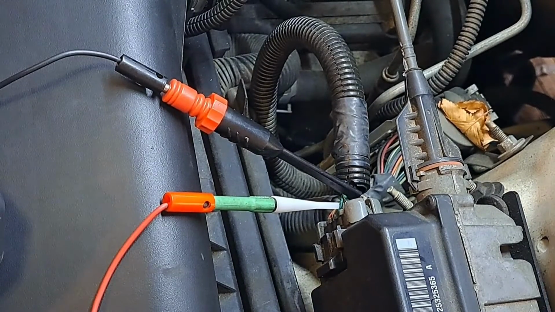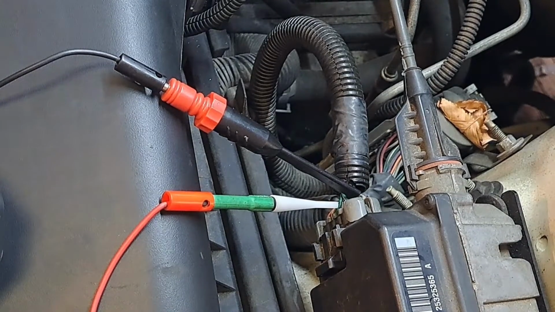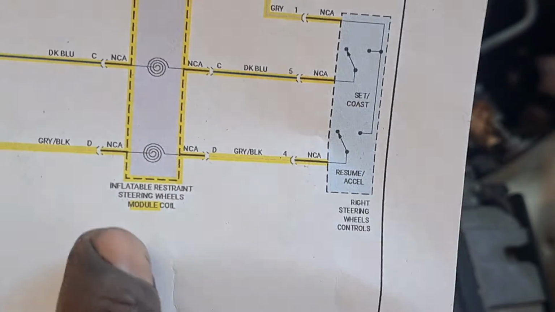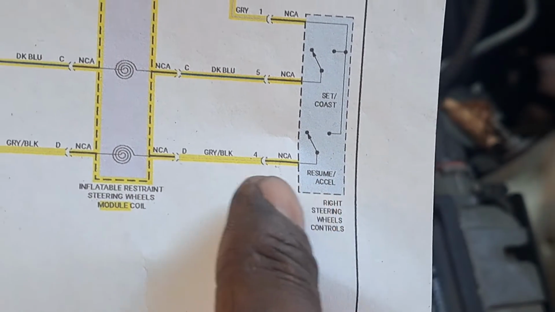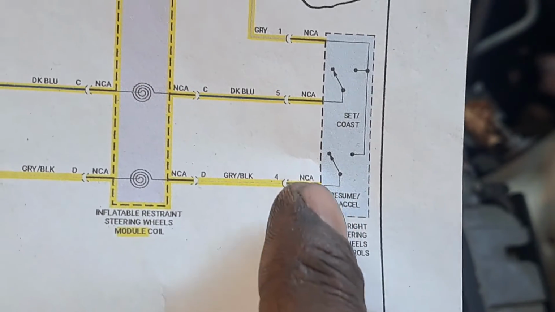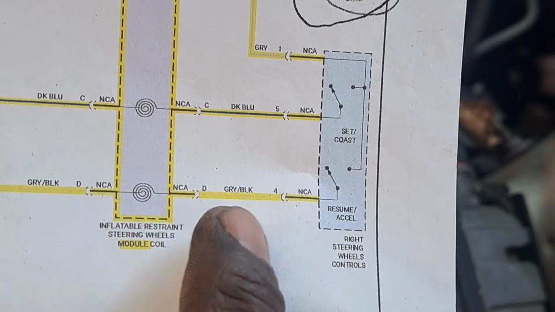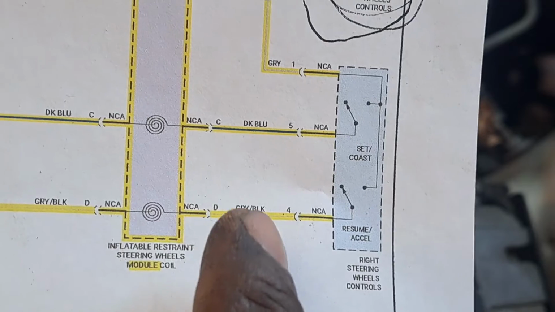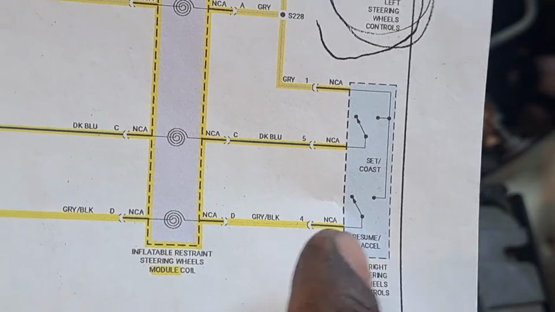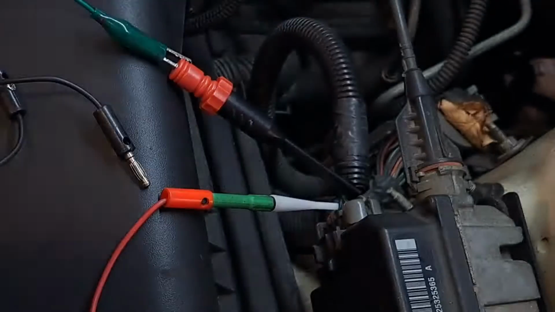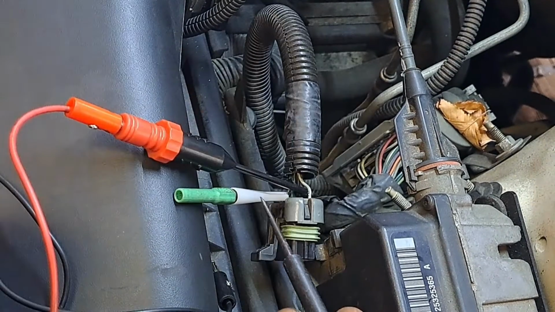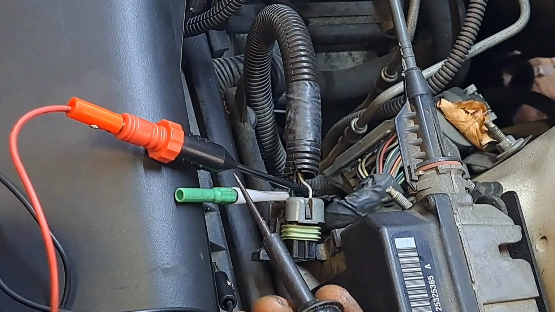I don't feel it actuating. It's not moving. So what's supposed to happen is when I push the resume Excel, I'm supposed to get battery positive right here on pin D. So what I should do is hook up a test light on pin D and see if that's responding when I push the resume Excel. Let me try that. Yeah, the purple wire. Wait a minute. I was wrong.